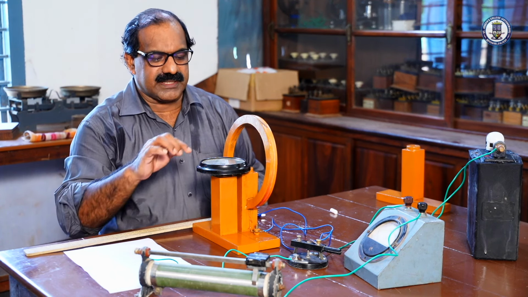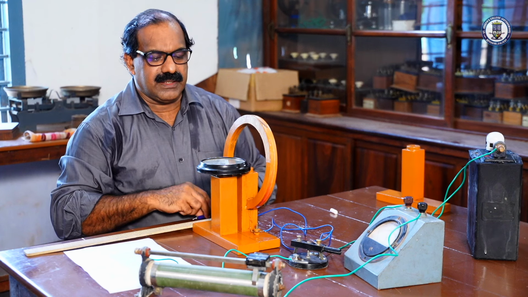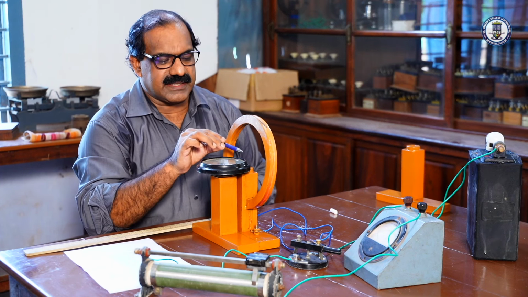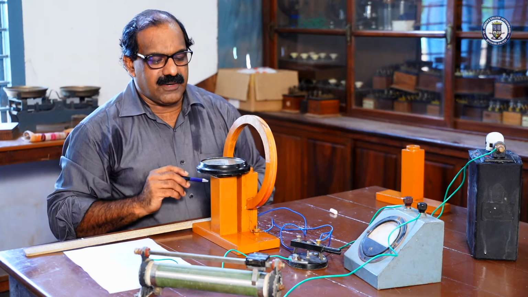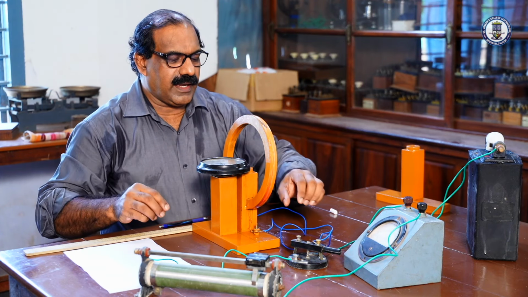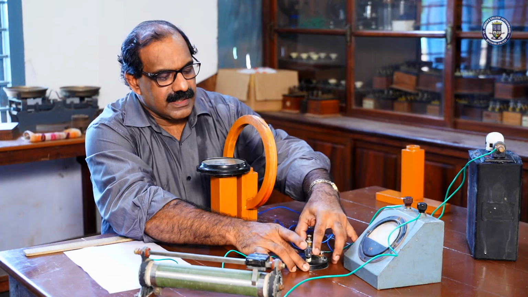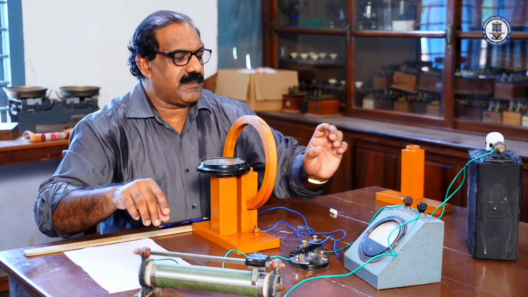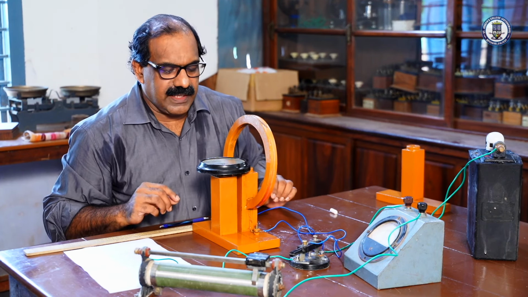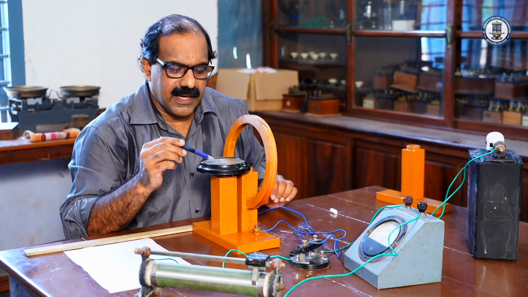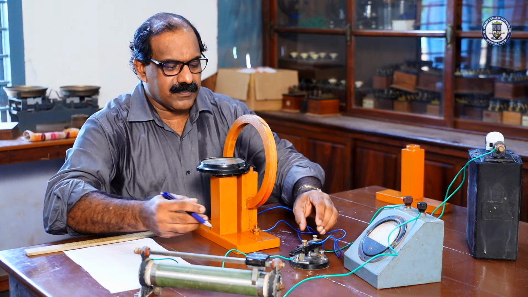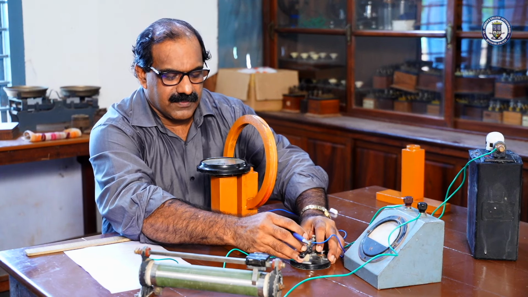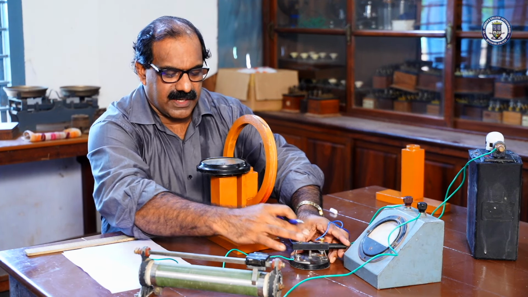Now the center of the compass box is at a distance of 6 centimeter, which I measured with the help of a scale, from the center of the coil. Again the current is passed, so we can note the current is same as 0.4 ampere. The readings are changed. Here I am getting a reading of 44 and another reading again 44. Now we are reversing it, then we are getting the third and fourth reading.